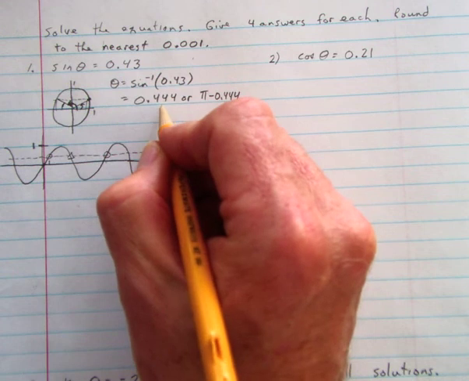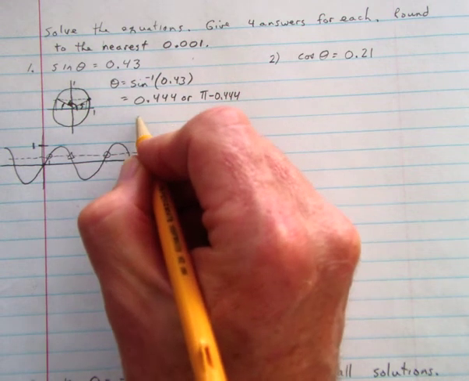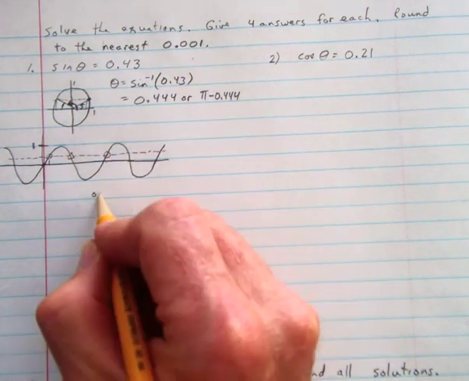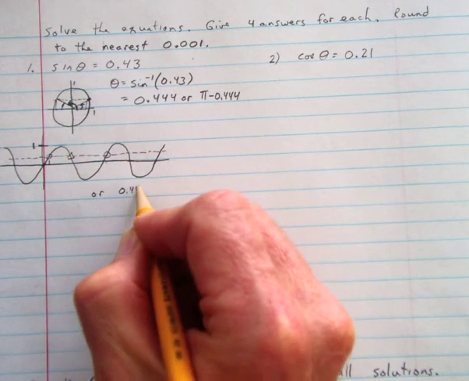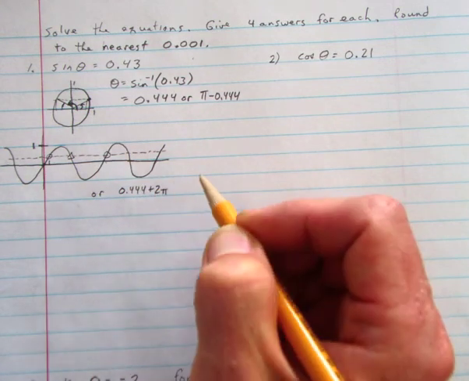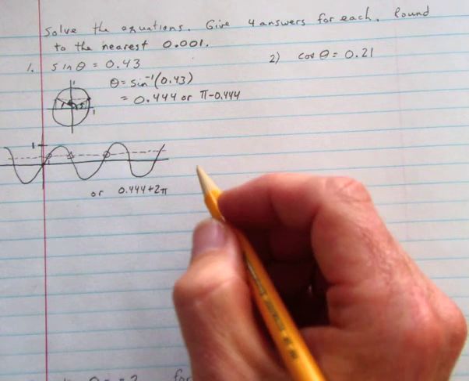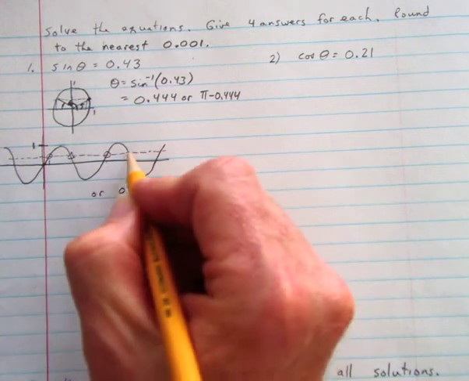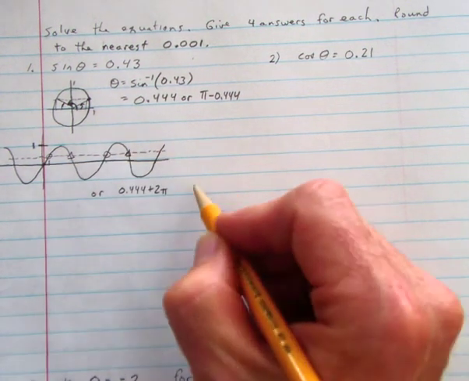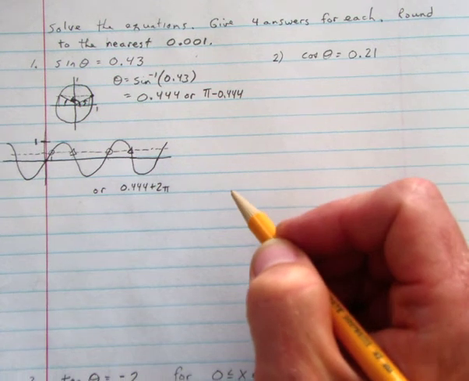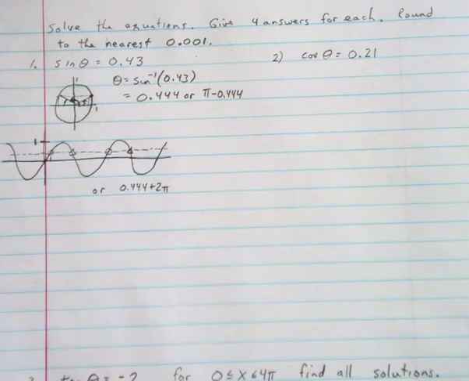So if we take this number, 0.444, we can also say or 0.444 plus 2 pi. And then we can take this other number and add 2 pi to it as well, and we'll get another solution. Well, let's go back to the calculator.